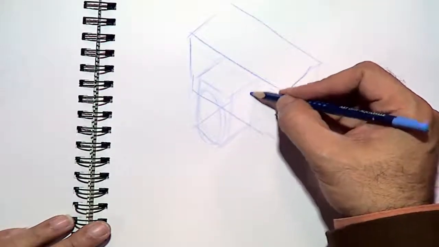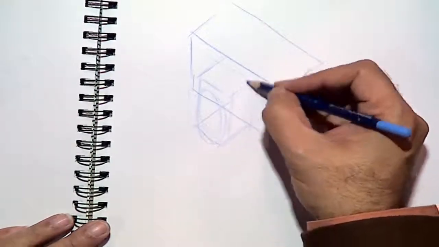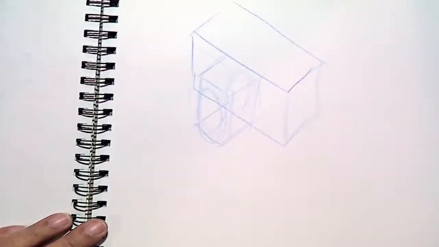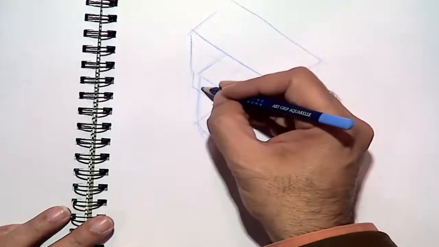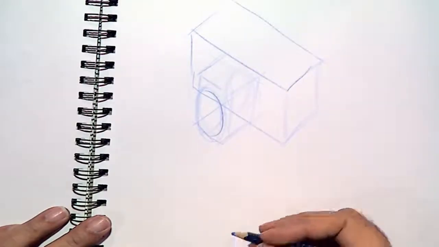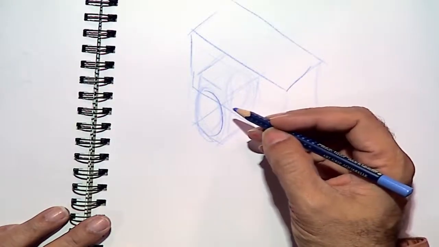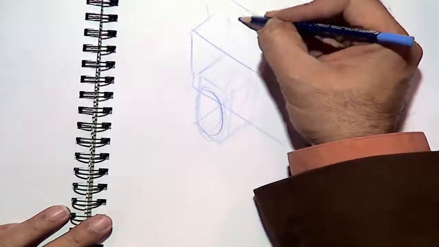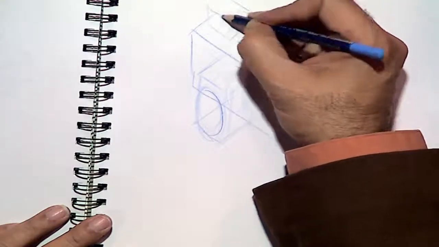There are some additional construction lines for you to get the inside if you want, but basically you just home that in. And you can similarly do all the other pieces of the camera.